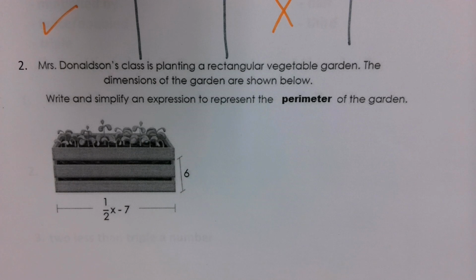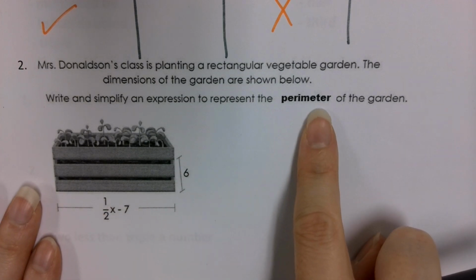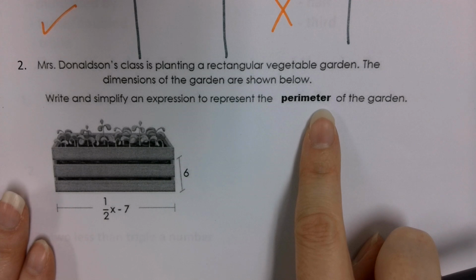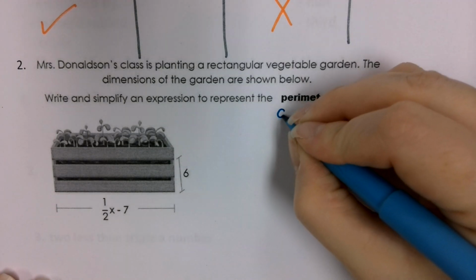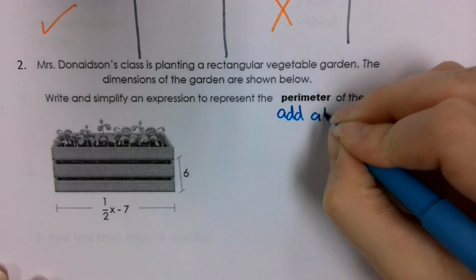Okay, so that means that we need to understand perimeter first. What does perimeter mean that we're doing? When we say perimeter, what are we doing, guys? Not multiplying. Multiplying is area. What are we doing with perimeter, Harper? Adding. We are going to add all the sides.